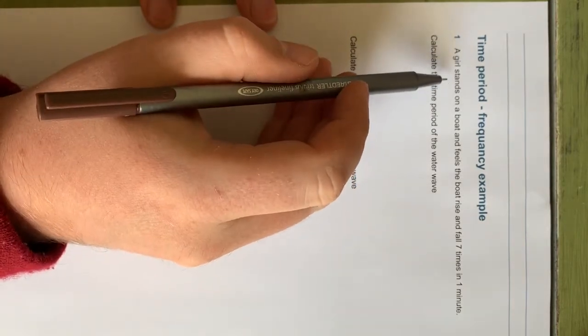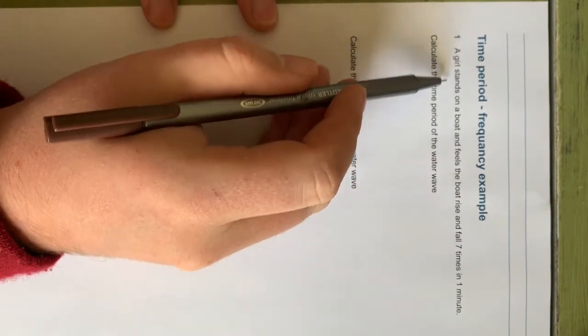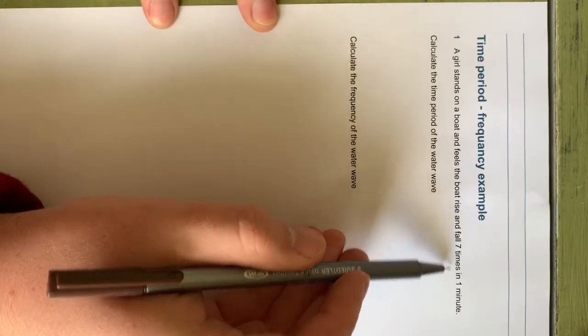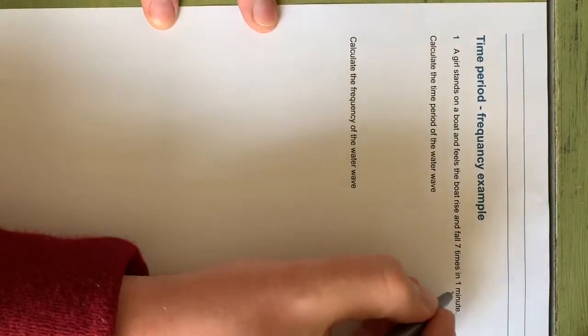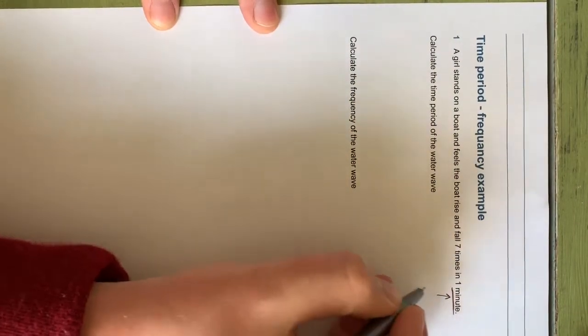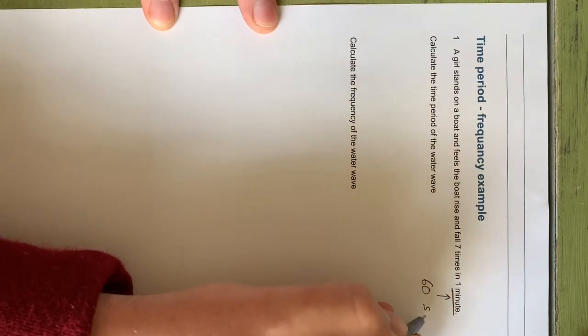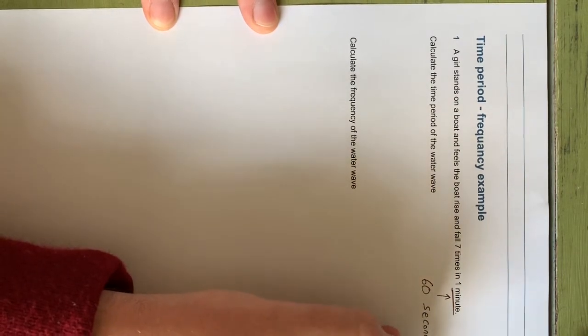So if you've got this question, a girl stands on a boat, feels the boat rise and fall 7 times in 1 minute. To start with, as soon as we read that, we need to get rid of this 1 minute and turn it into 60 seconds to have SI units. Otherwise, we're going to get the answer wrong.